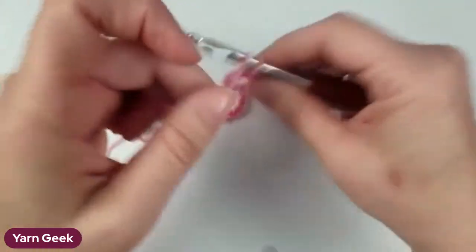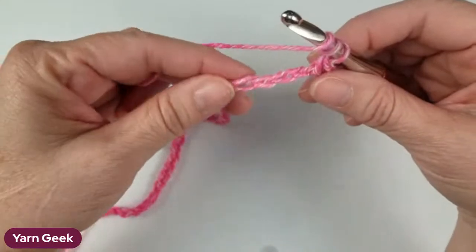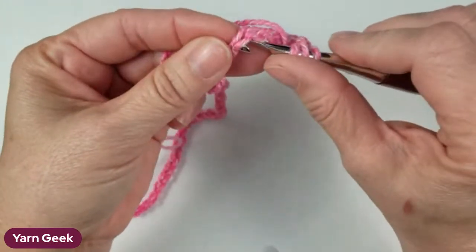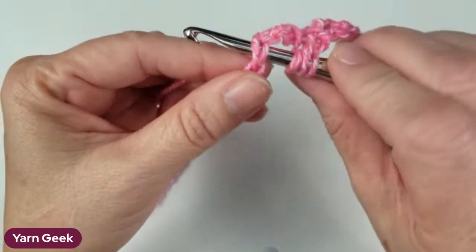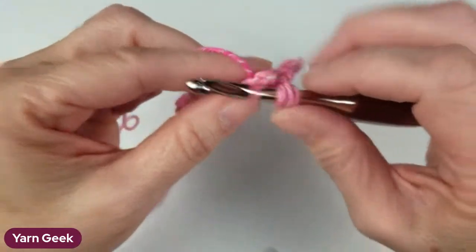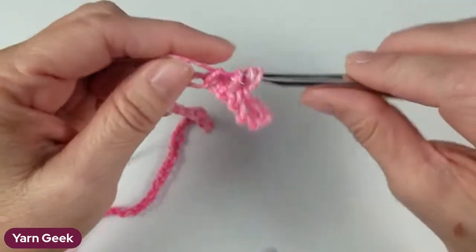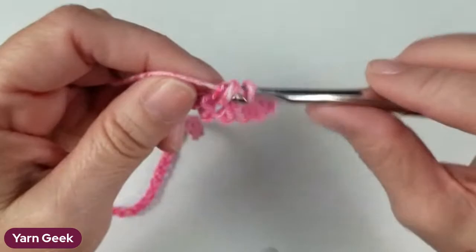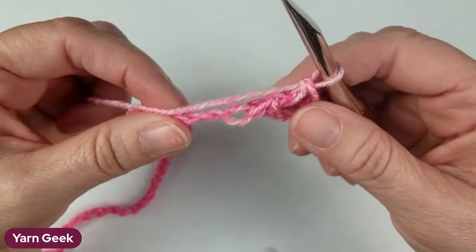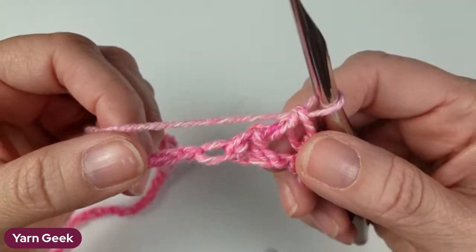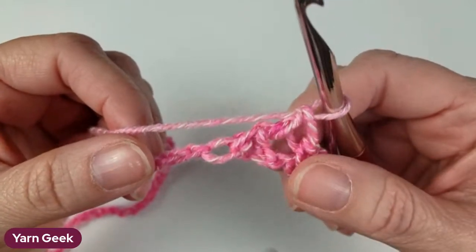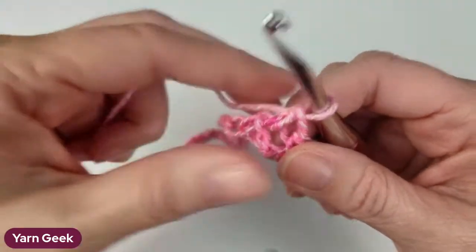Okay. So now I'll do that triple crochet again into the fourth chain from the hook. And I'm going to go through those top 2 loops, wrap around, pull through those loops, wrap around, pull through 2, wrap around, pull through 2. And then you will do that triple crochet 4 more times for a total of 5 triple crochets in that fourth chain from the hook.